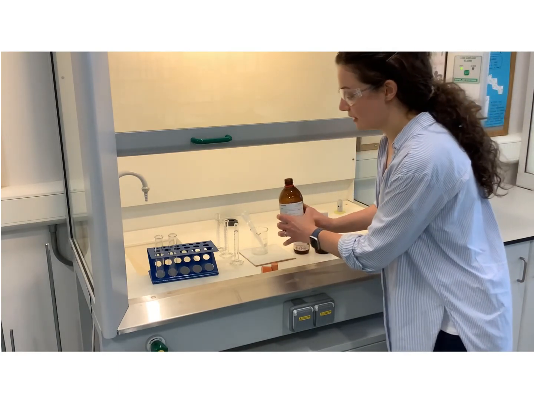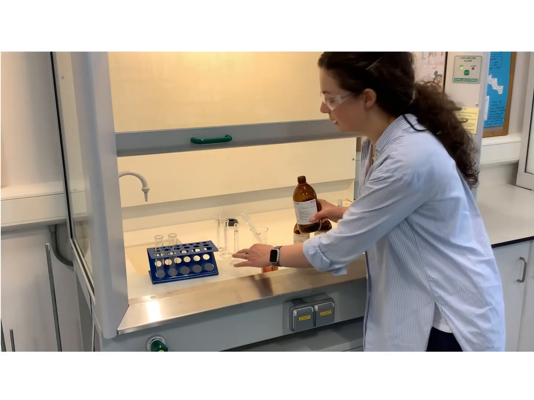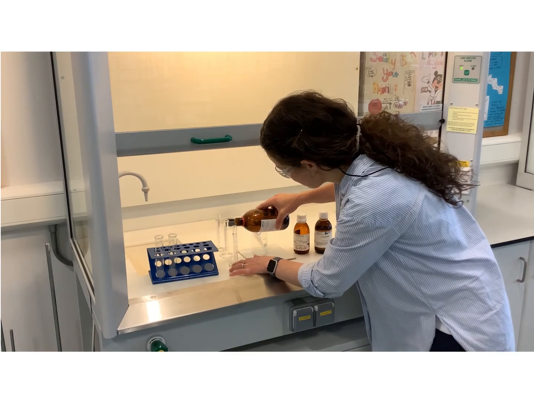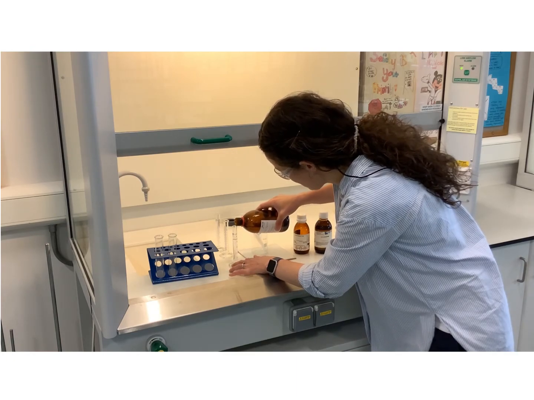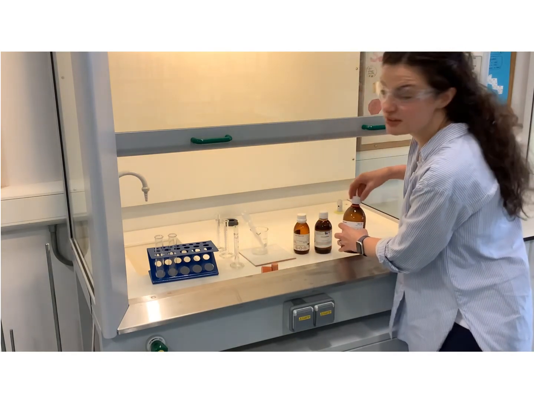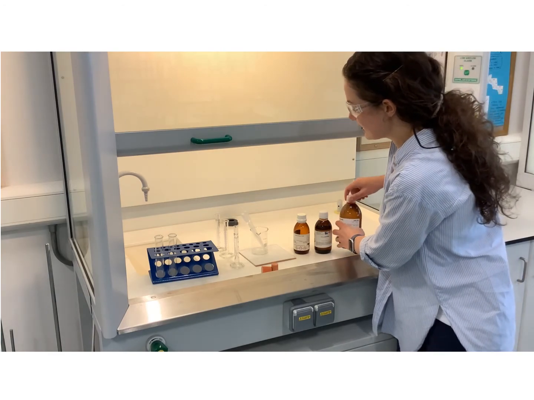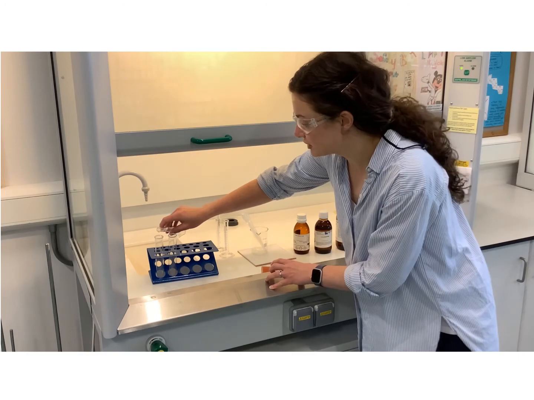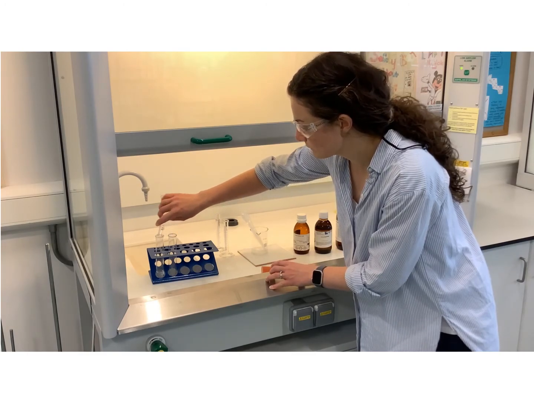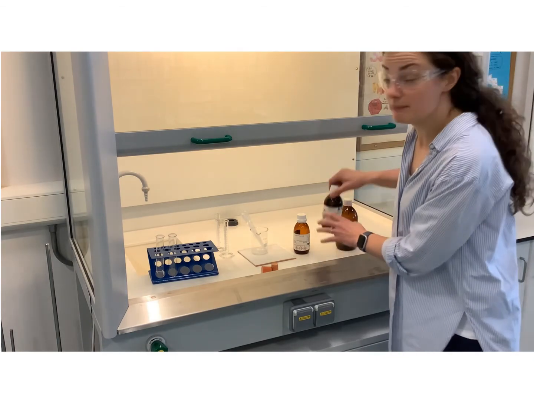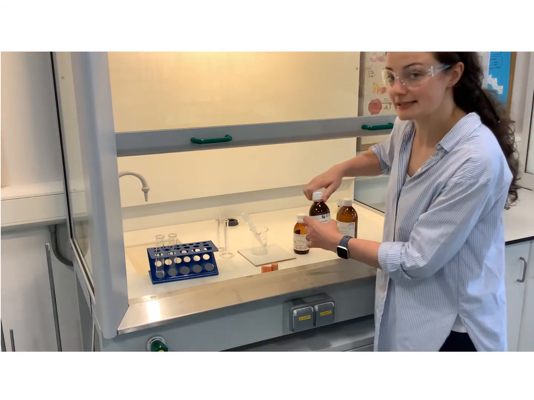We have to do this in a fume cupboard mainly because of the bromine water. Roughly 10 millilitres, it doesn't have to be exactly the same. I want to make it as fair as possible, but it doesn't have to be exactly the same. I'll put that in my first boiling tube. So that's our cyclohexane. And then measure out roughly the same of the cyclohexene.